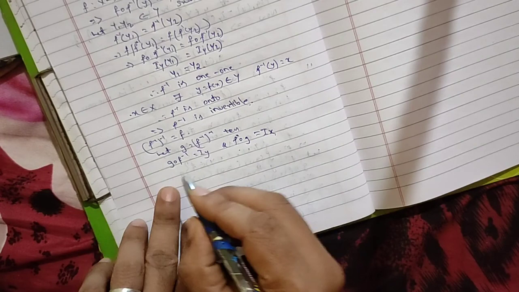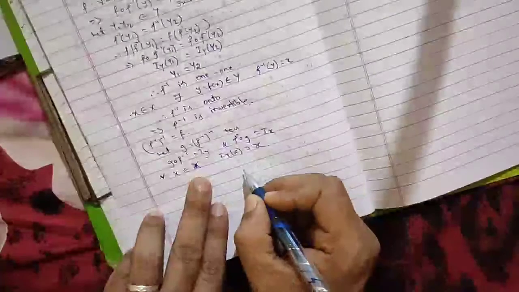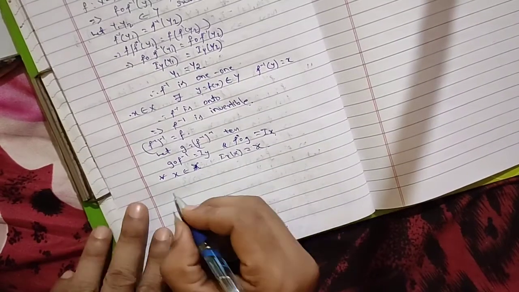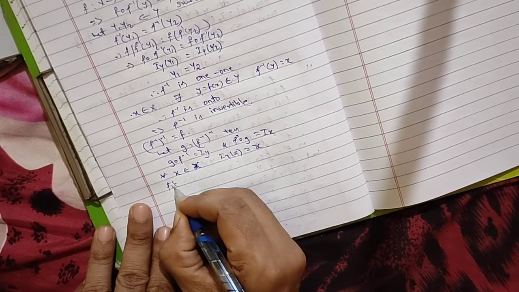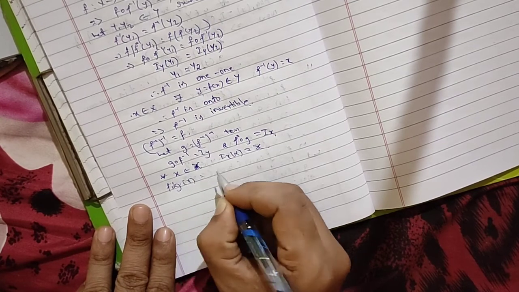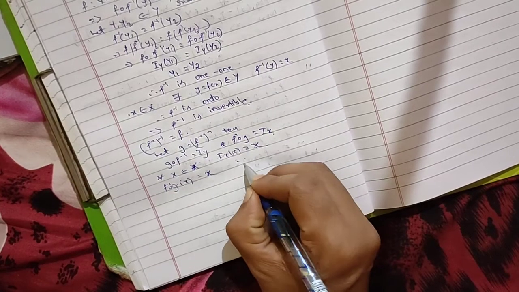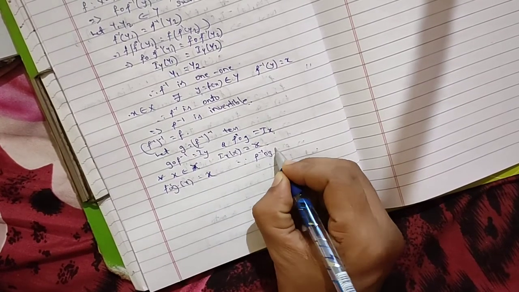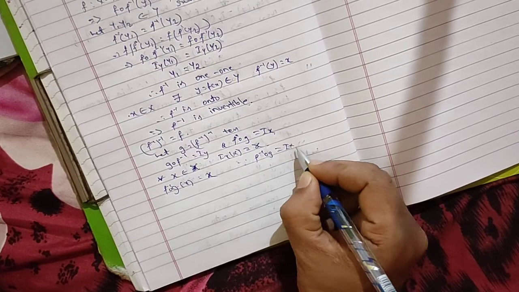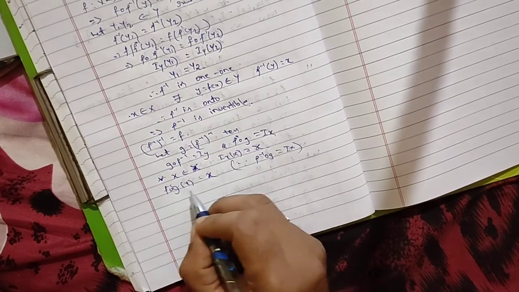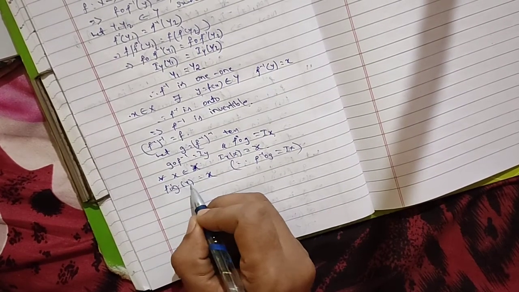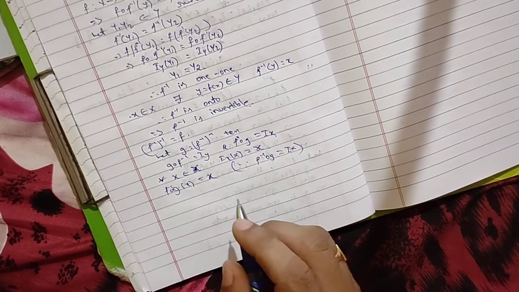Now for all x belonging to X, Ix of x equals x. You know that. Now f inverse of g of x equals x. Why is it x? Because f inverse of g equals Ix. This is the reason we can give.